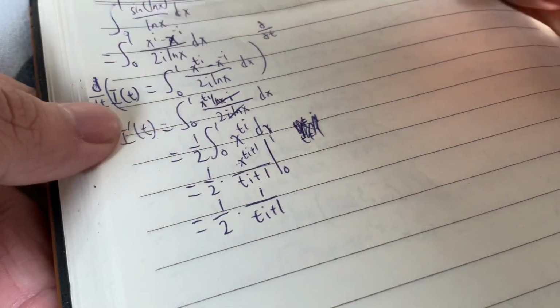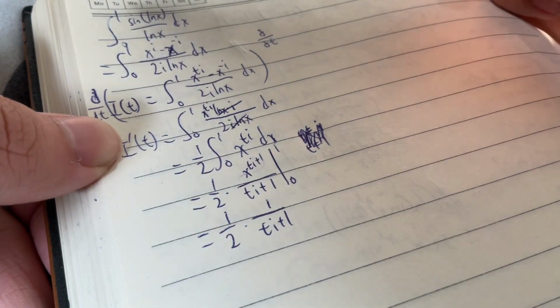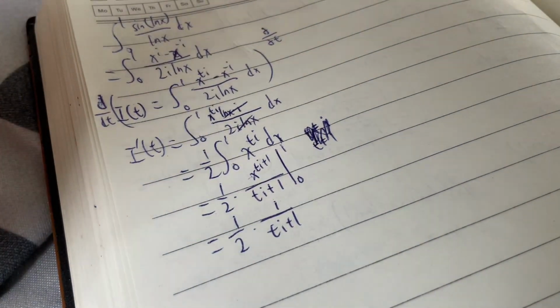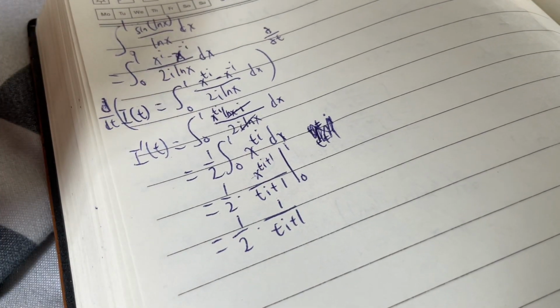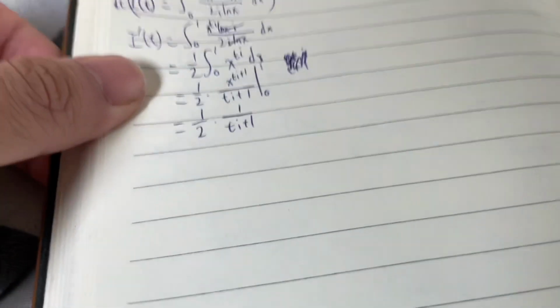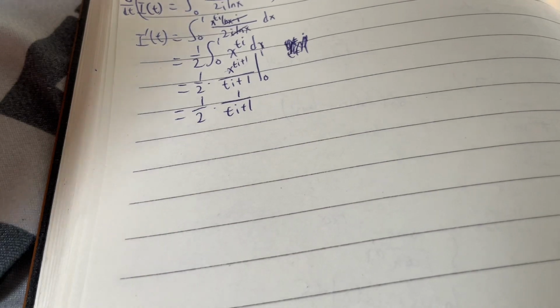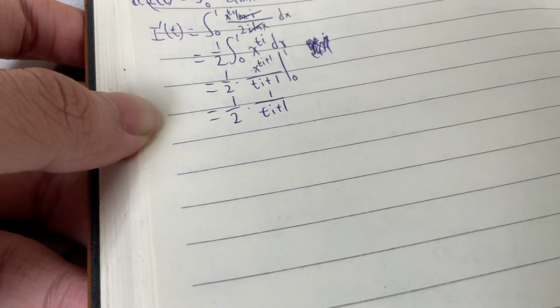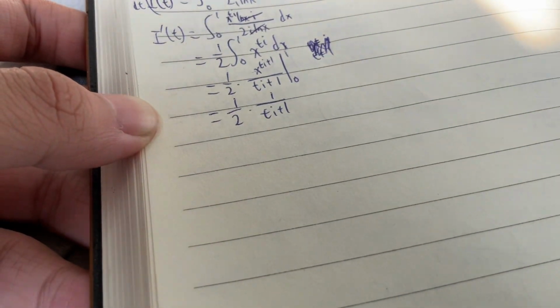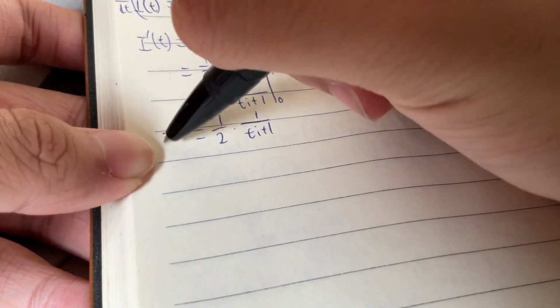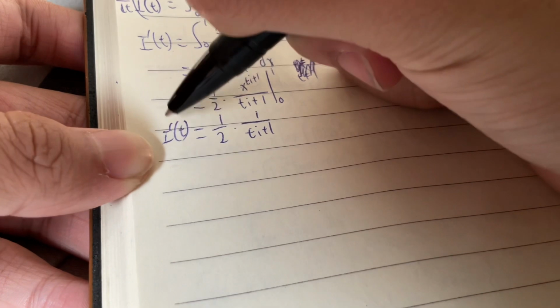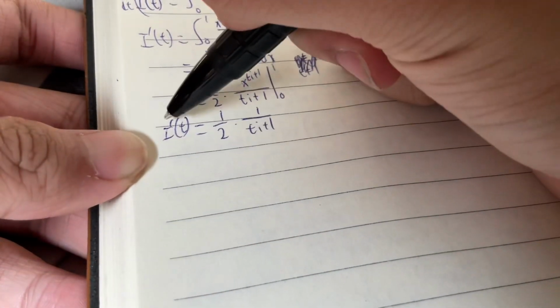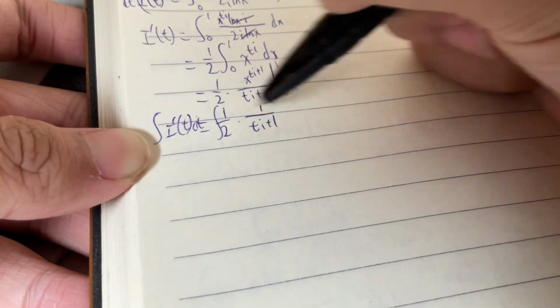Because the original is just psi of L1x over, and this converges. So 0 to the power of anything is just 0, just minus 0. And then here, I prime of t, we're going to take the derivative with respect to t on both sides.